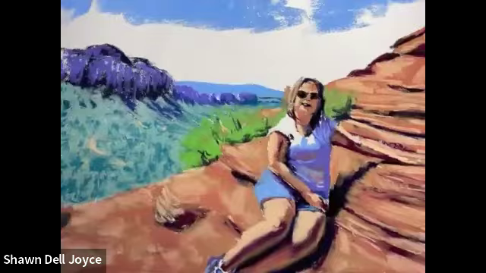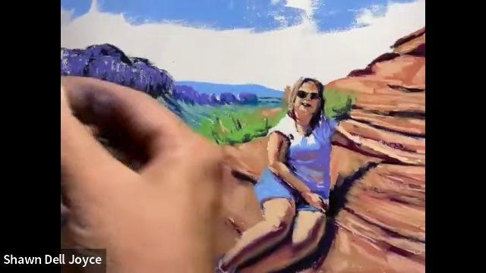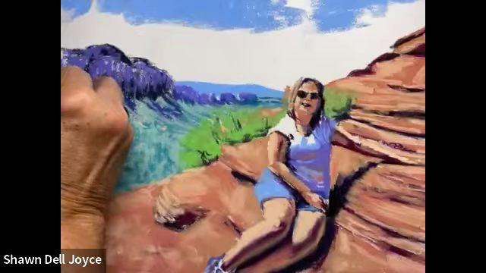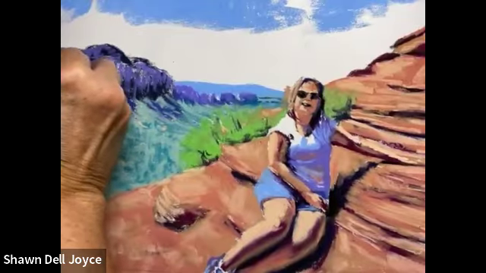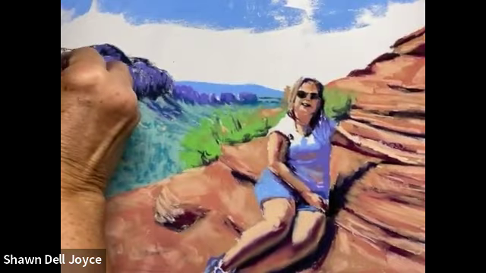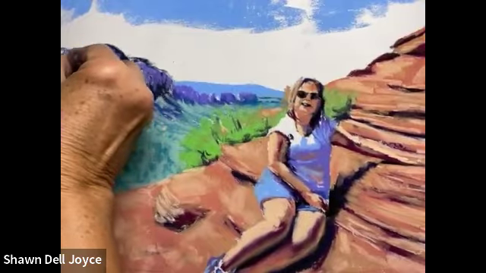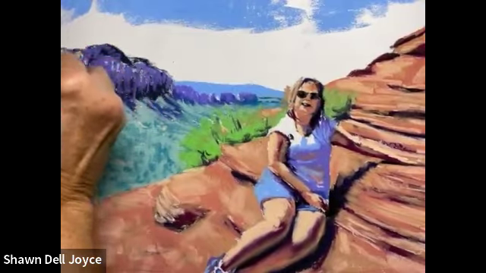Now I am going to take some of this lighter 2 color into the background and use it to define where the top edge of some of these cliffs are, some of the rocks.